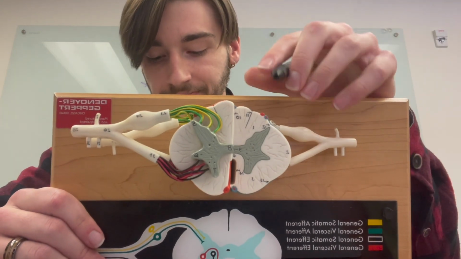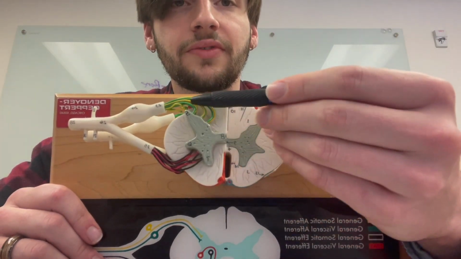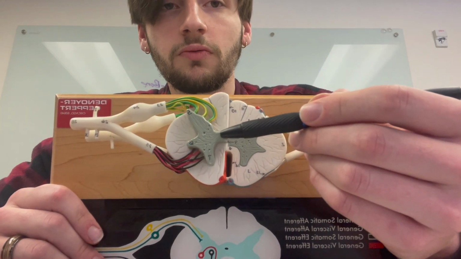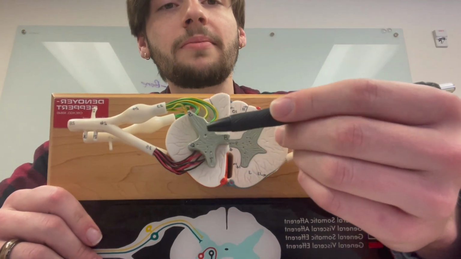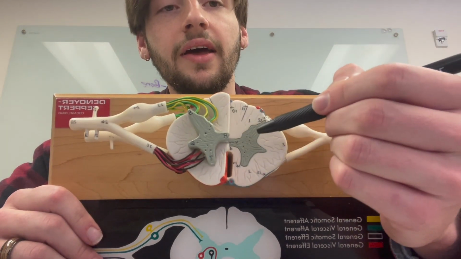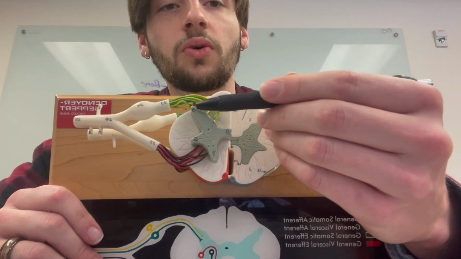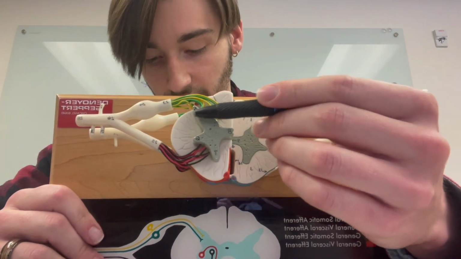All right, let's go ahead and talk about the posterior horns. So if we've got the posterior root back here, right, we know that the posterior horns of the gray matter are going to be this right here and this right here, right? They have to do with that sensory cortex, right? They're connected with the sensory nerves we see.